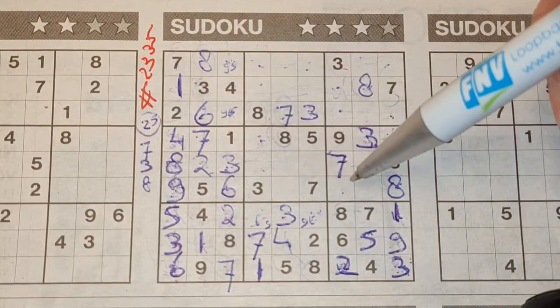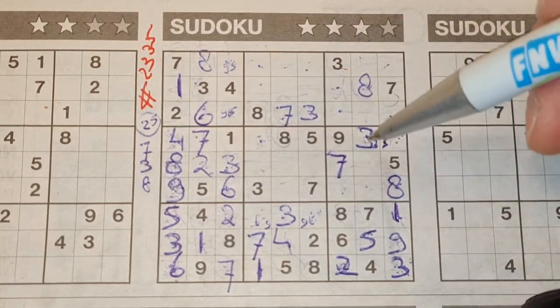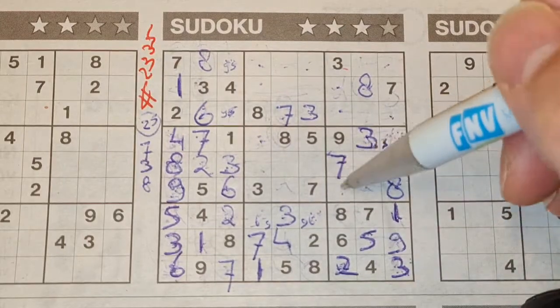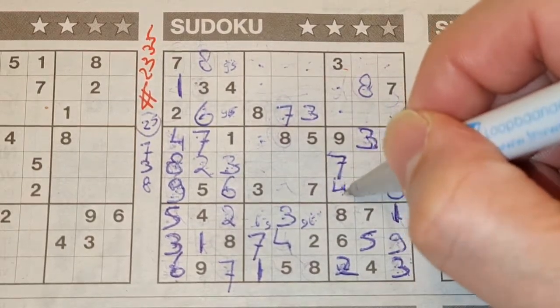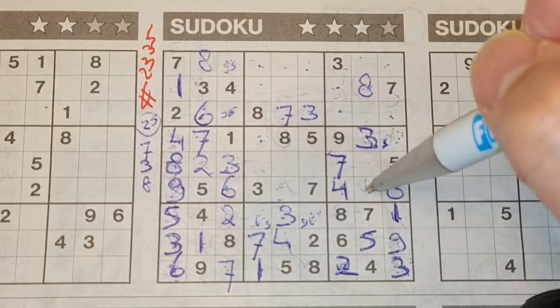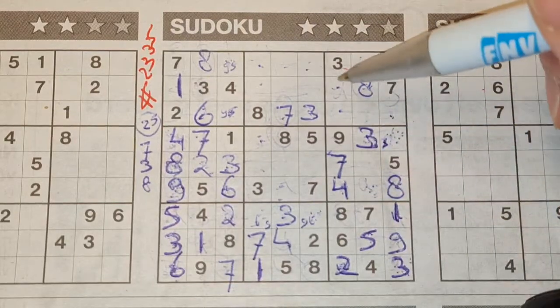1, 4. 3 missing numbers in this row. One of the missing numbers is a 4. We see here 4, no 4 there. Here 4, no 4 there. The only place for the 4 should be there. 2 numbers left in this row for the numbers 1 and 2. I cannot fill this yet. Need to wait.